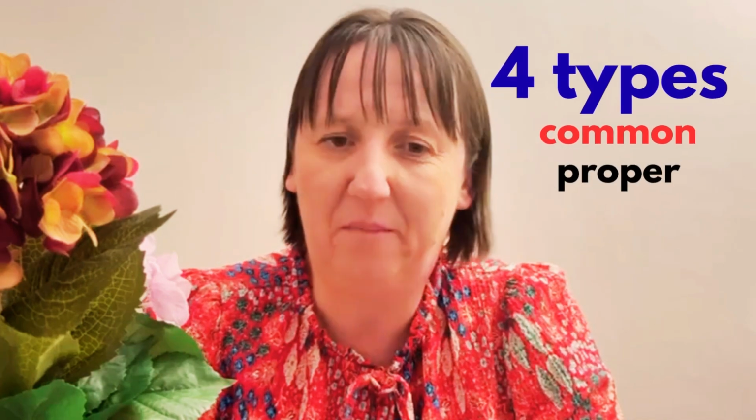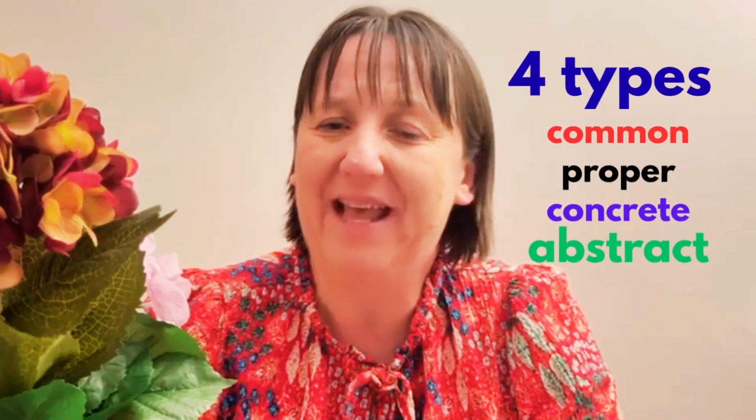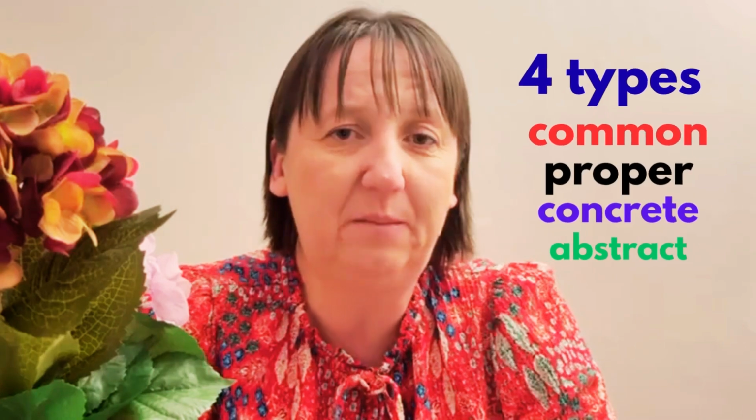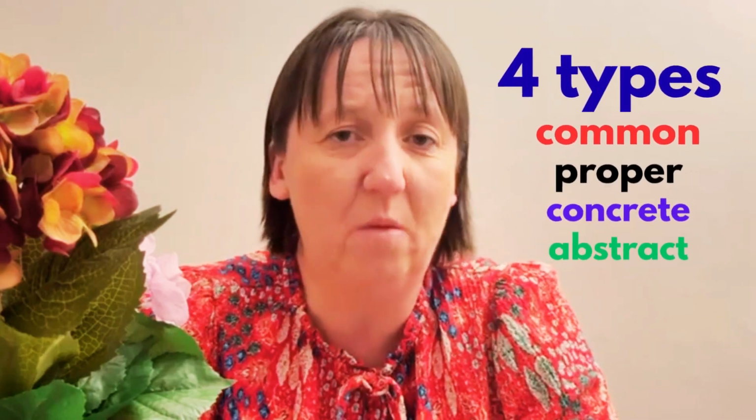So, to summarize, today we learned that a noun is a name. There are 4 main types of nouns: common, proper, concrete, and abstract. Please write these types in the comments below. Nouns can be people, places, things, animals, or ideas. Can you make a sentence of your own with each of them?